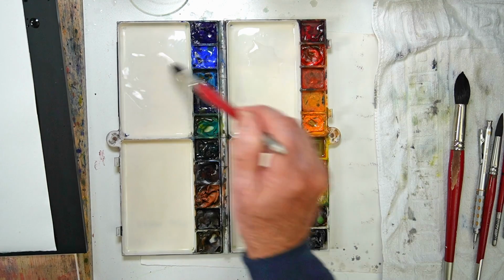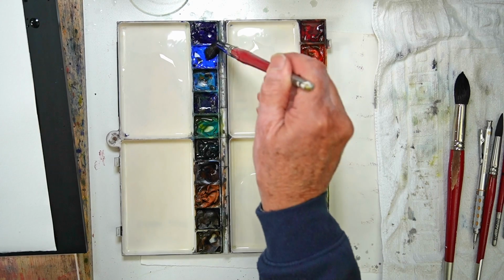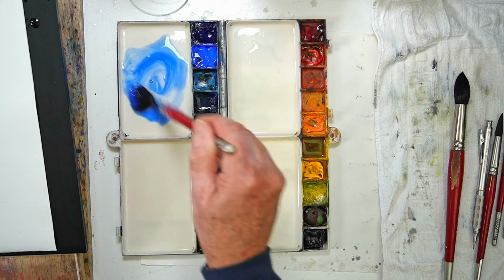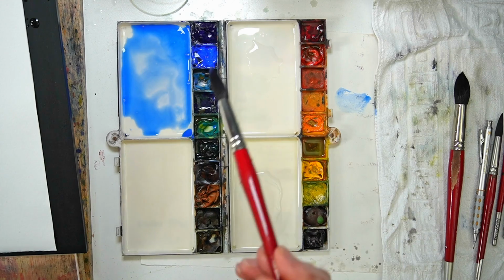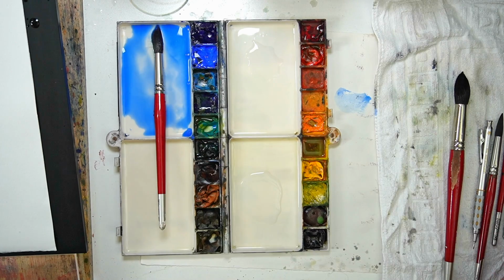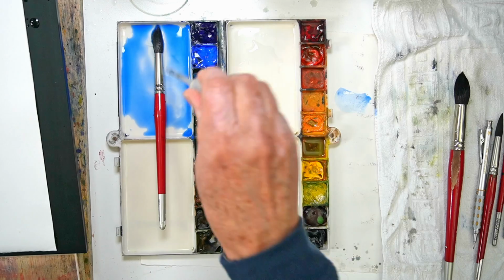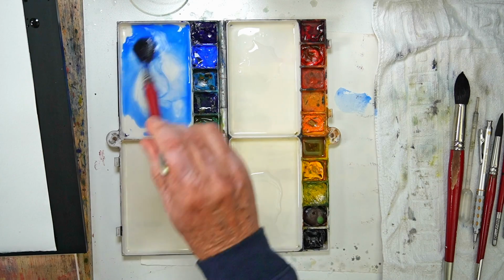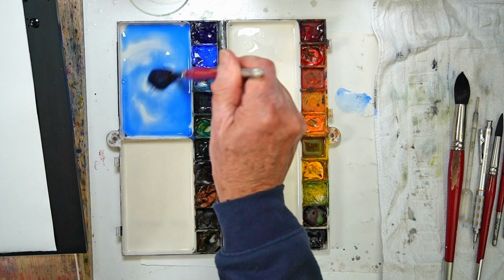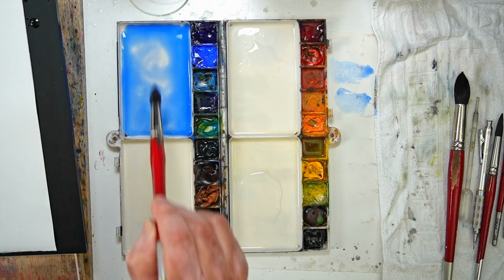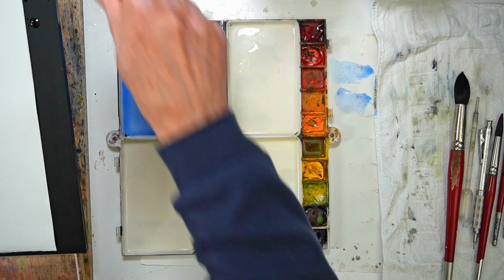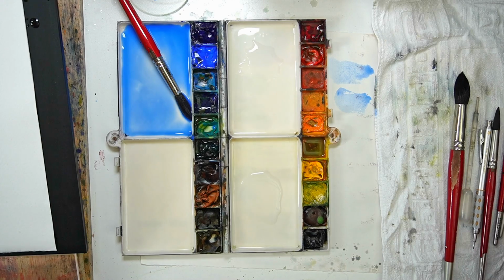So for the sky, I'll have some Cobalt Blue. It's a bit too strong. And with skies, generally, it's better to go too light rather than too dark. That's good. Leave that there.